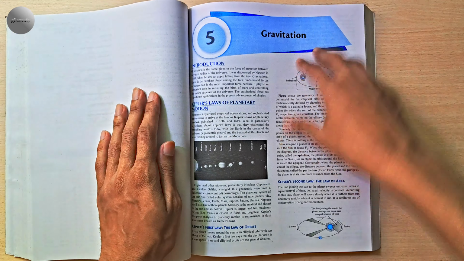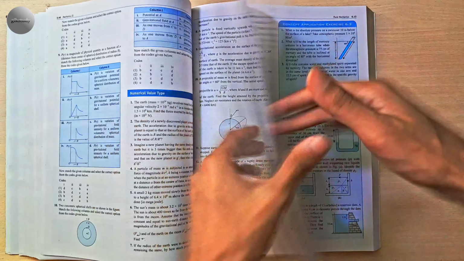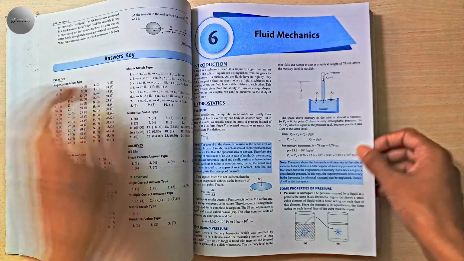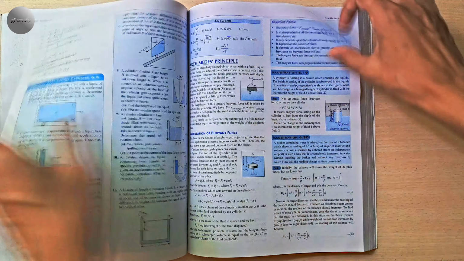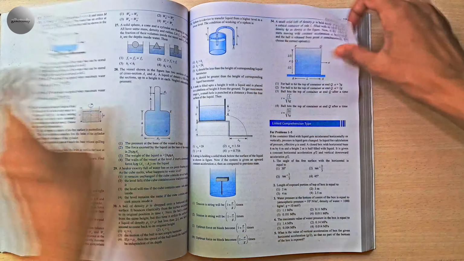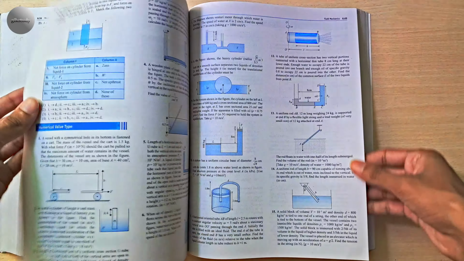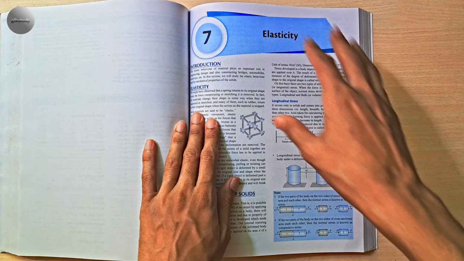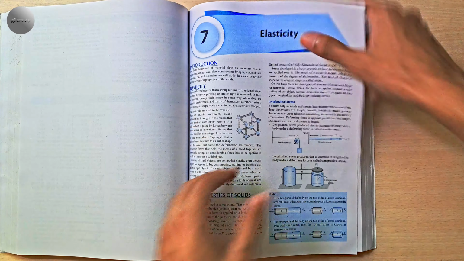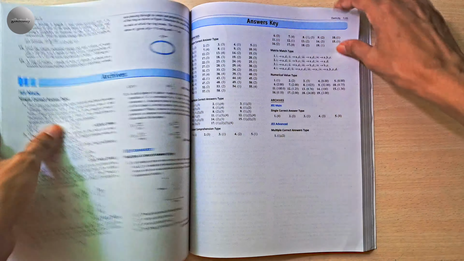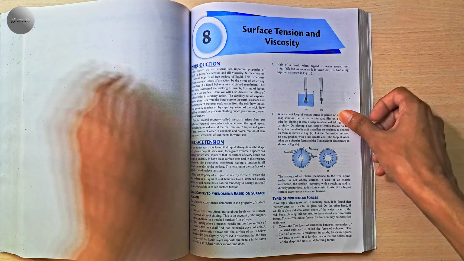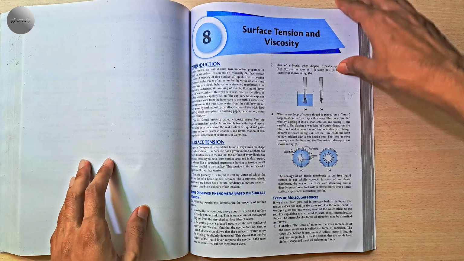And here's chapter 5, Gravitation. And here's chapter 6, Fluid Mechanics. And here's the chapter Elasticity. And here's chapter 8, Surface Tension and Viscosity.